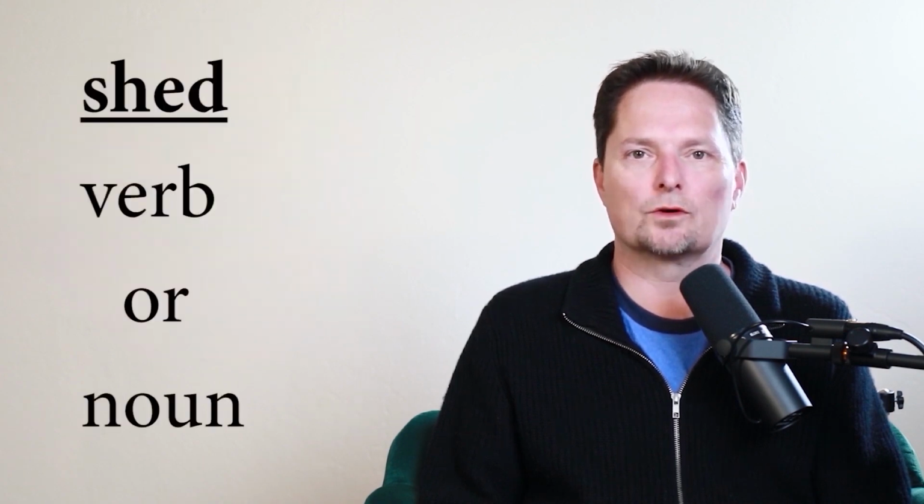Today we're talking about this word, shed. It can be a noun and it can be a verb. First, let's talk about the noun. A shed. It's a countable noun, so we have to use the article a. A shed. This is a shed. It's like a little house used for storage. You store things in a shed. Example, this is a shed, and I store my lawnmower in the shed.